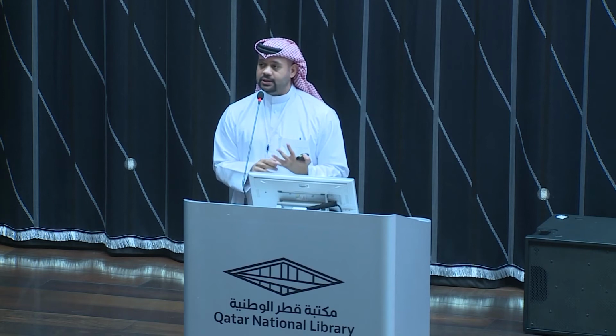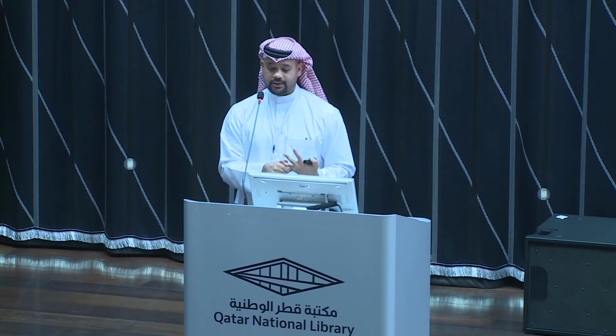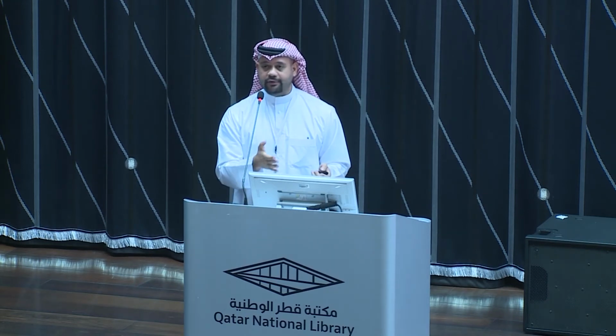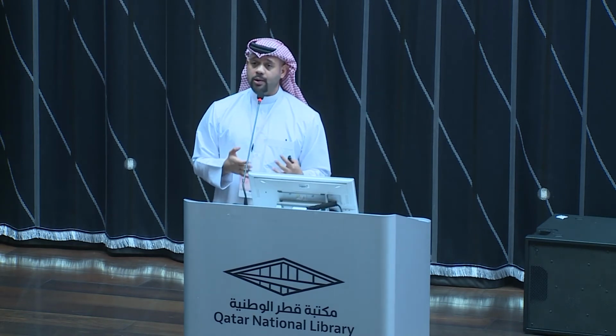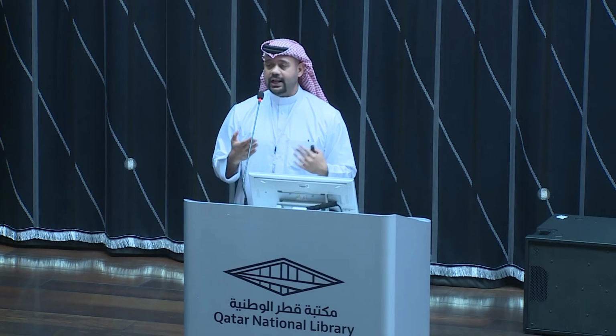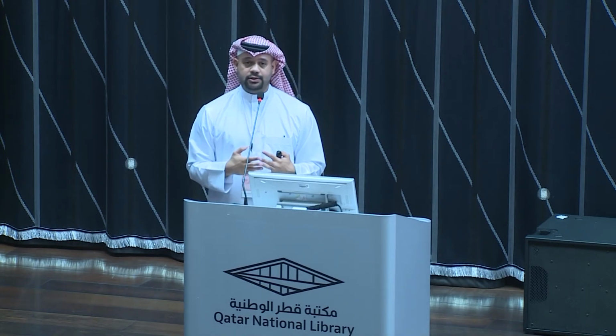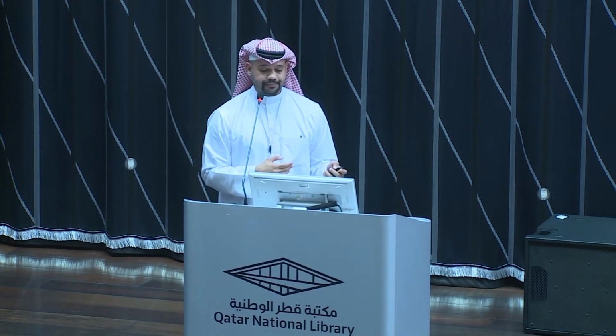We also have a mix of Qatar-based research and open access research. And when we have an active agreement, we have access to everything here. But now when we have an inactive agreement, we still have access to the Qatar-based research. We don't lose access to it.